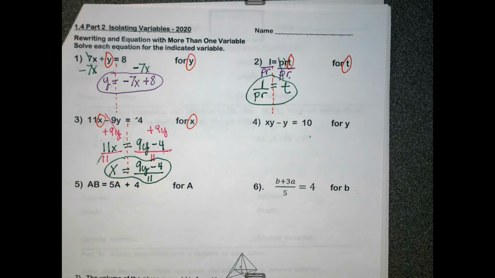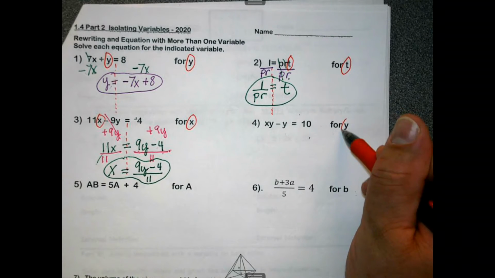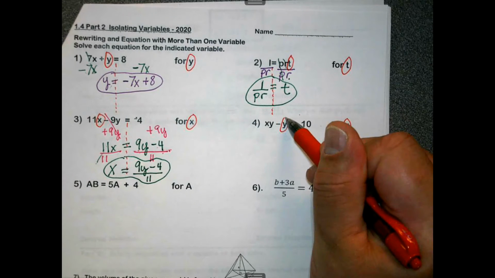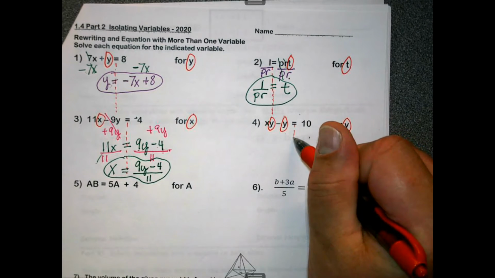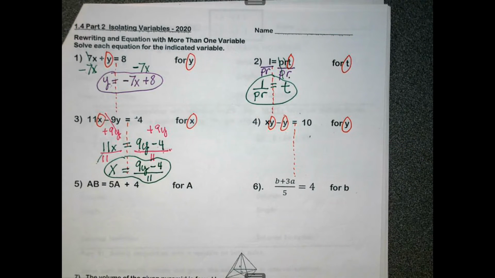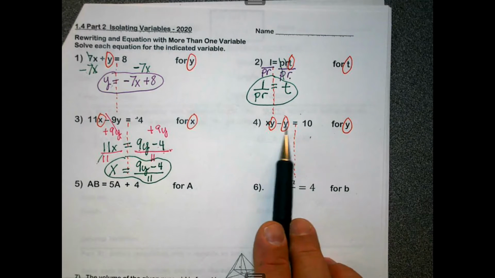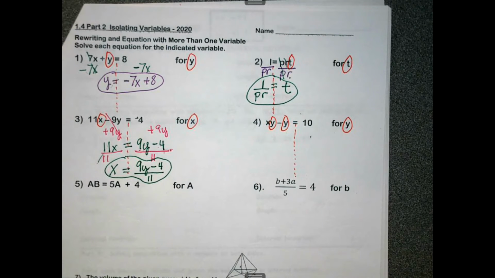All right, number 4. Number 4, we have to solve for y. So I'm going to go back here and circle the y's. Now I want you guys to help me out on this one. This one's a little tricky because I have a y in two terms, right? I need some suggestions how to get rid of this y.